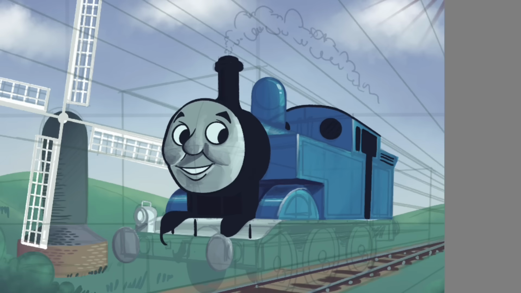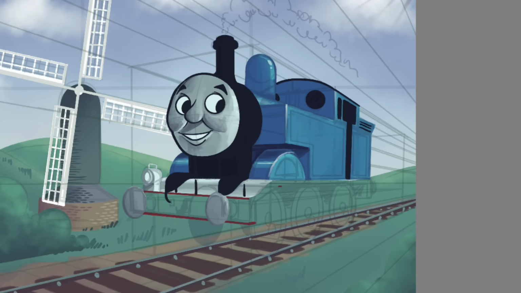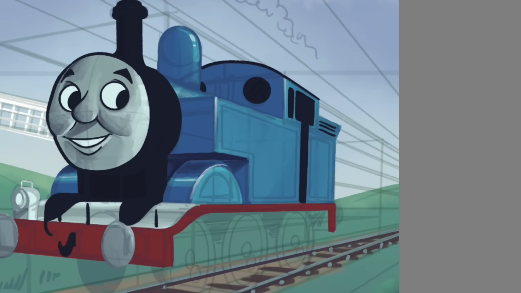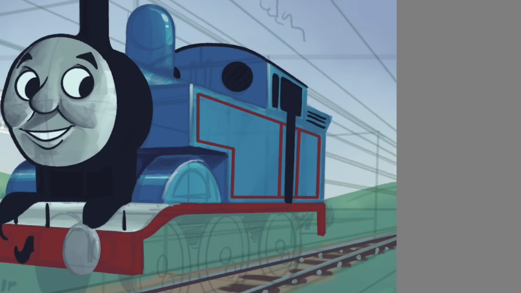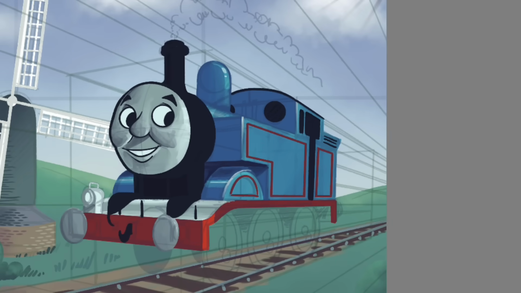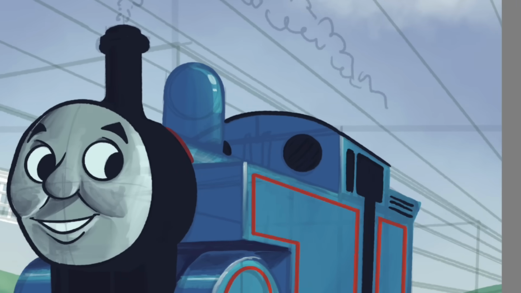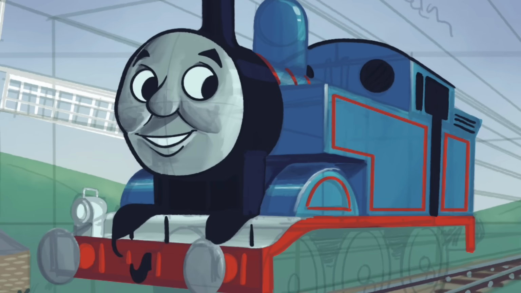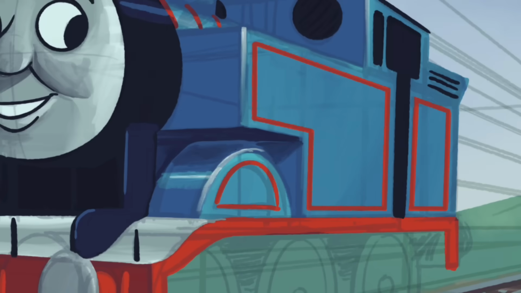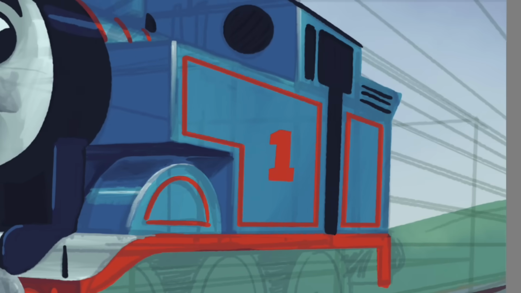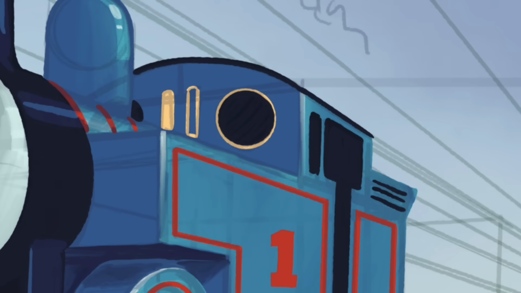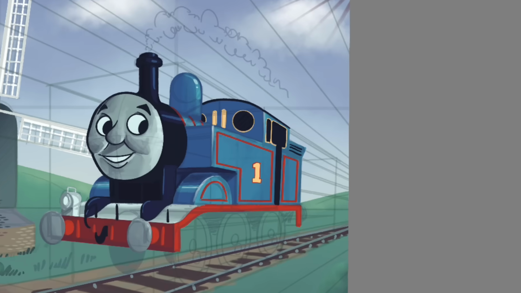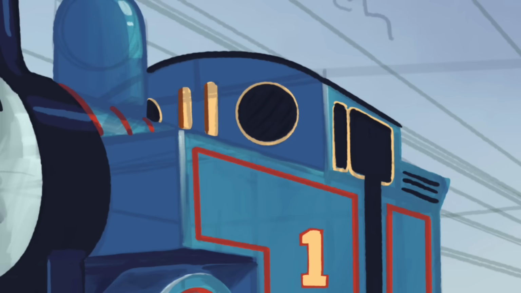The next part is fairly straightforward. I make a new layer for the red parts of Thomas, such as his running board, stripes and side lining. Again, I'm creating a clipping mask to make the shading process just that little bit easier. After adding some extra detail such as his whistle, number and the lining around his cab windows, it's time for his chassis. Generally, I don't add a huge amount of detail when it comes to the chassis.